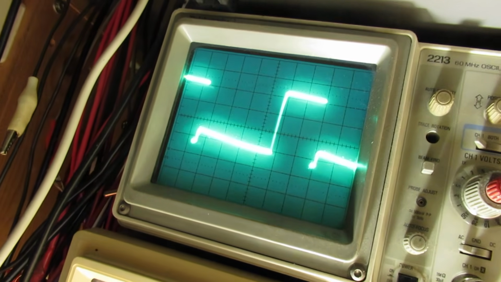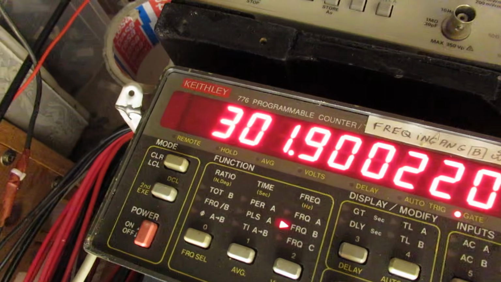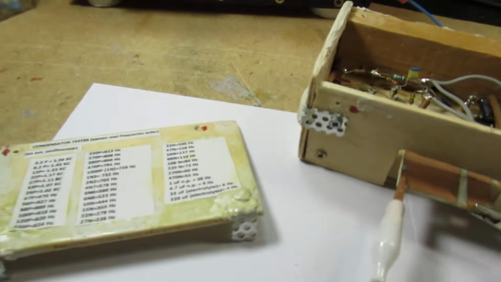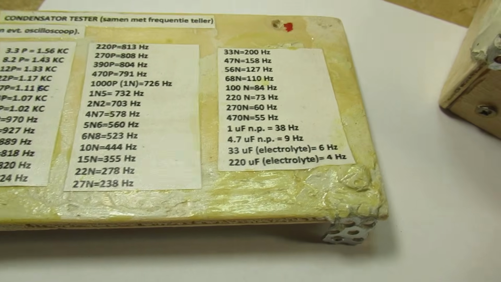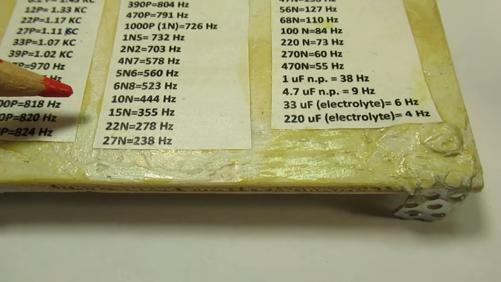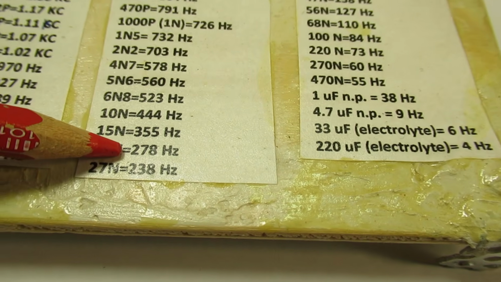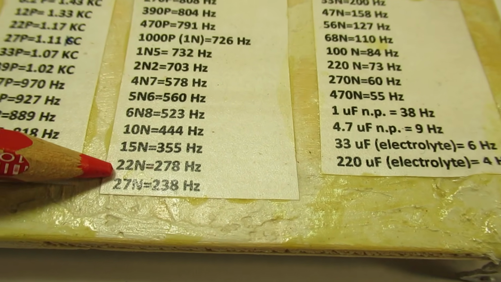Now here 22 nanofarad, and let's see, we have this waveform and we have 301 Hertz. Well, that's such a difference, but anyway, let's look. 22 nanofarad. What must it be here? 22 nanofarad is 278 Hertz.